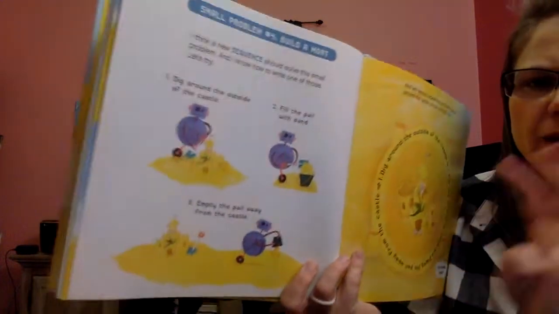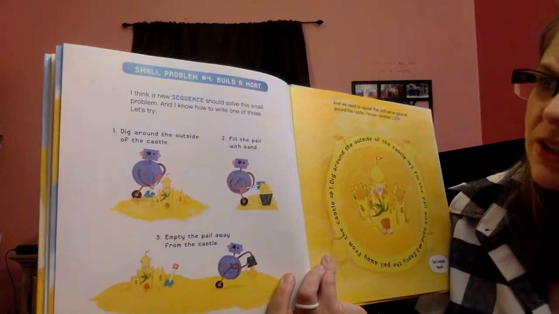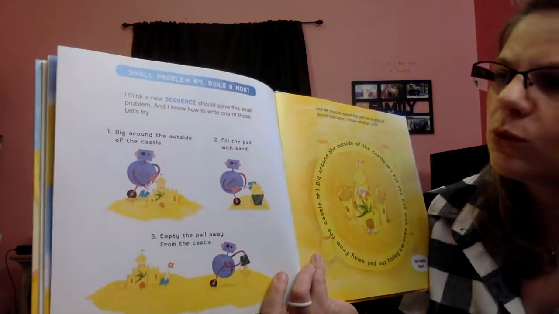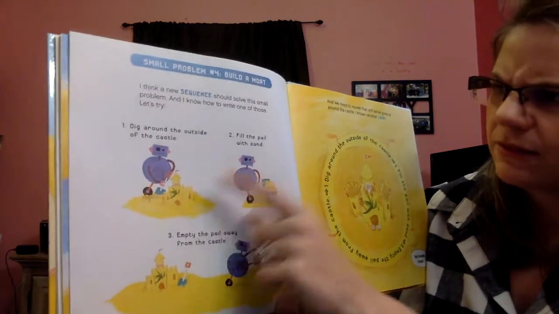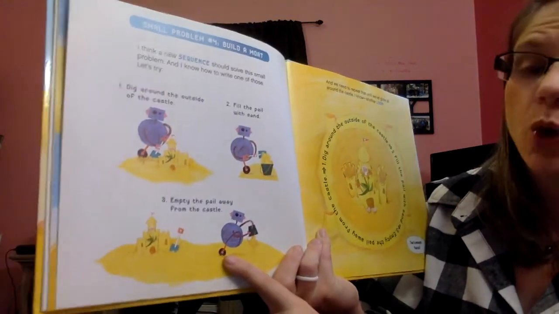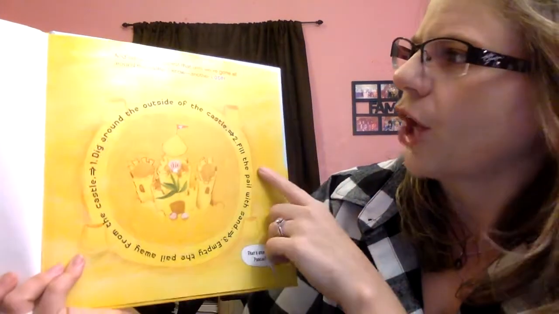Small problem number 4. Build a moat. I think a new sequence should solve this small problem, and I know how to write one of those. Let's try. Number 1, dig around the outside of the castle. Number 2, fill the pail with sand. Number 3, empty the pail away from the castle. And we need to repeat that until we've gone all the way around the castle.